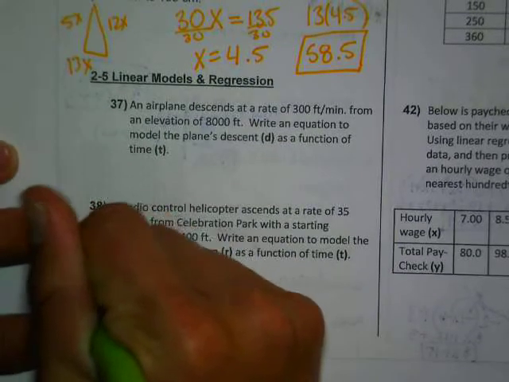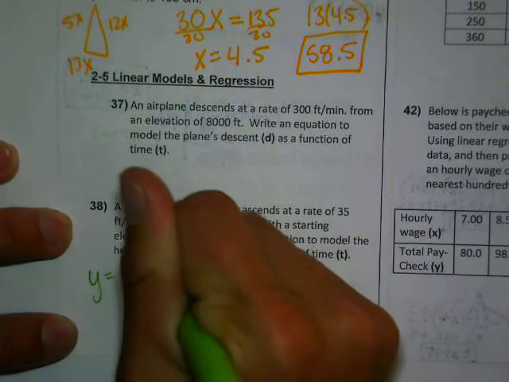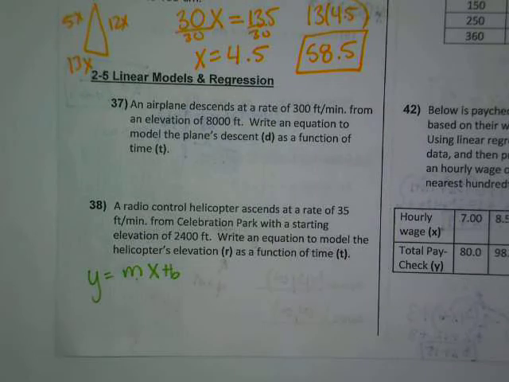So we want to write it in terms of mx plus b. Now on this problem, I'm not given points, so I can't do it with the calculator. I just have to write my function. Remember, b is where you start, m is your rate. So where am I starting at?